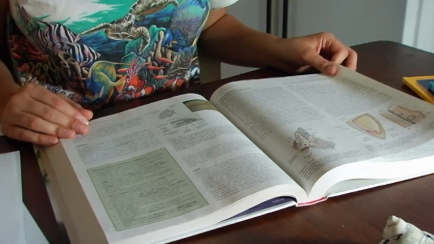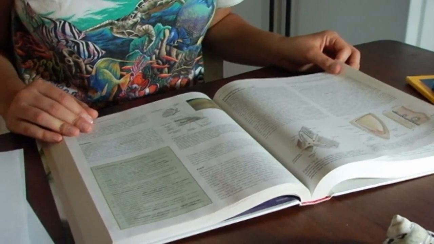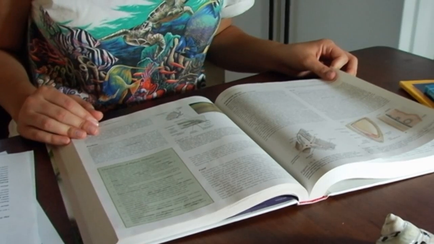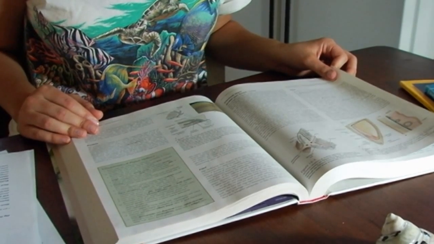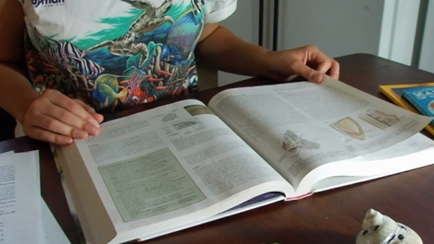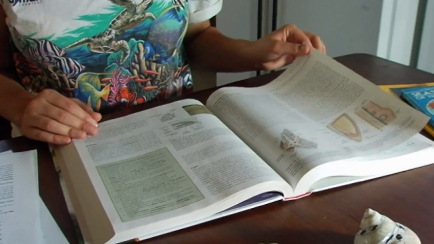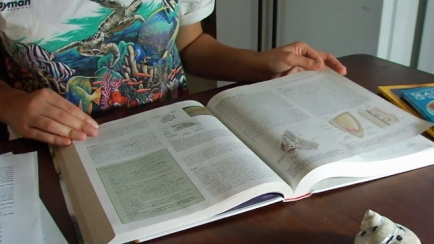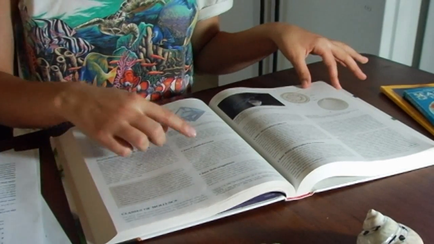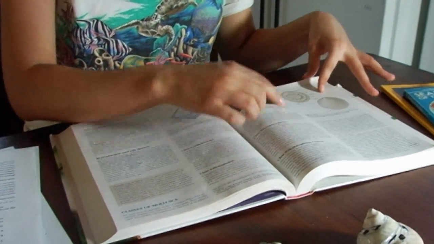They do have complex digestion, 1 or 2 kidneys. Their gas exchange is through gills, lungs, or mantles. They have sensory organs and open circulatory systems. So here's the different classes that they're further grouped into.